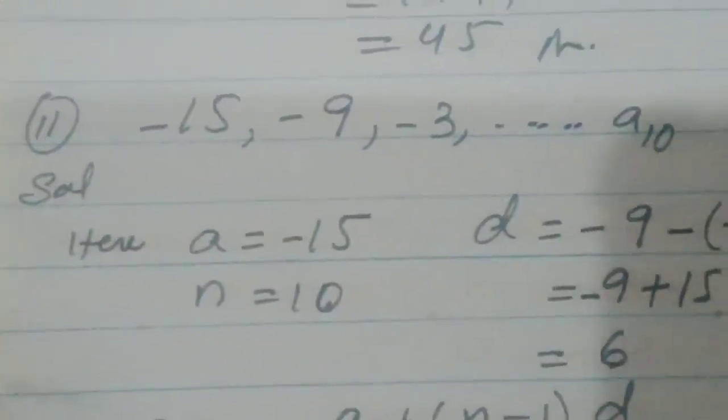Now again take another example. We have a second part: minus 15, minus 9. Now in this sequence you see negatives, and you have to find the 10th term. First term again is minus 15, and we want the 10th term, so n should be 10. And what about the difference? Second term minus 9, subtracting minus 15. Now this will be minus 9, minus of minus 15, so it becomes plus 15, and the answer is 6. So the difference is 6. You can check further terms: minus 3 plus 9 will again give you 6.